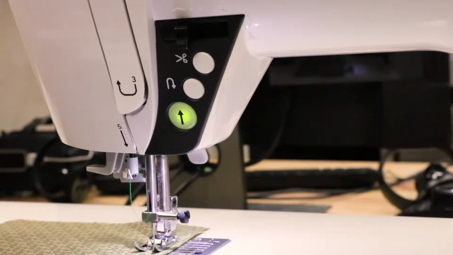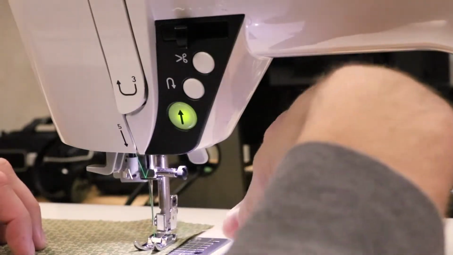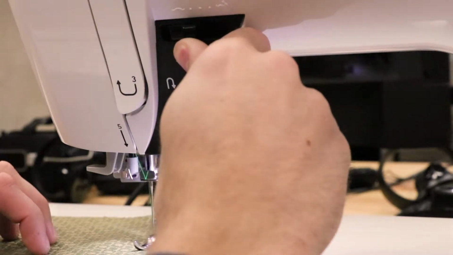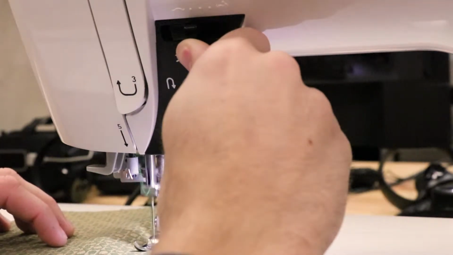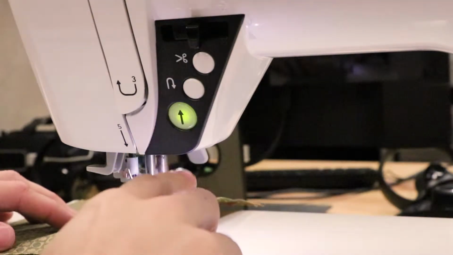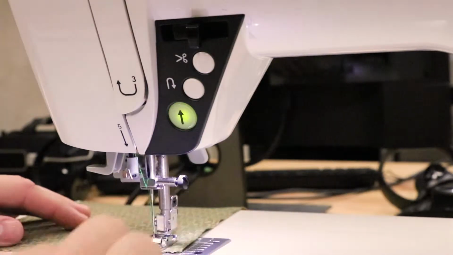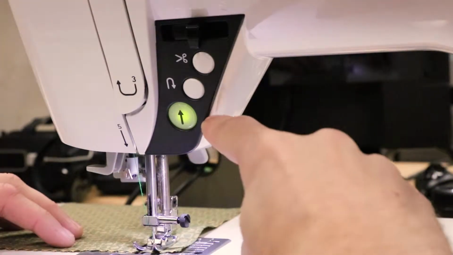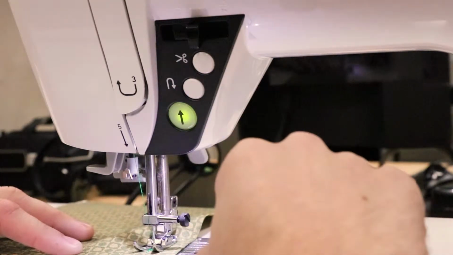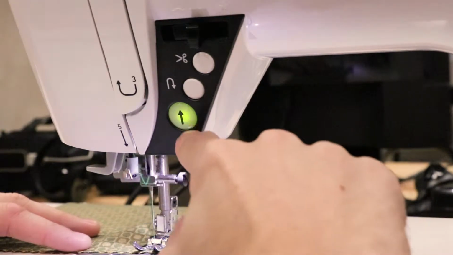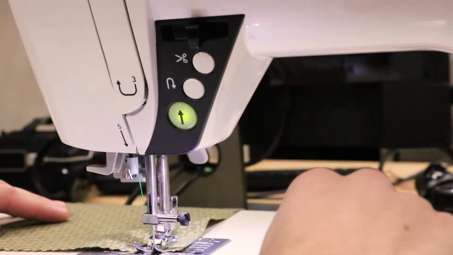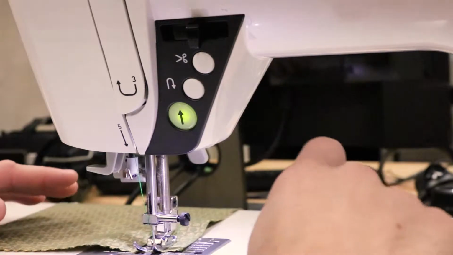While I'm doing that, I might want to start off slow, but as I become more comfortable, maybe I want to raise the speed by using this slider. When I get to the end of the stitch, I'm going to press this button again. To backstitch, I'm going to hold down the backstitch button. Finish my backstitch, and to cut the thread and raise the needle, I'm going to press the cut button.